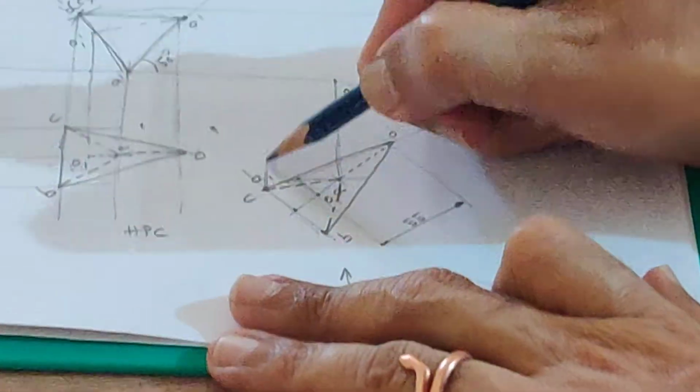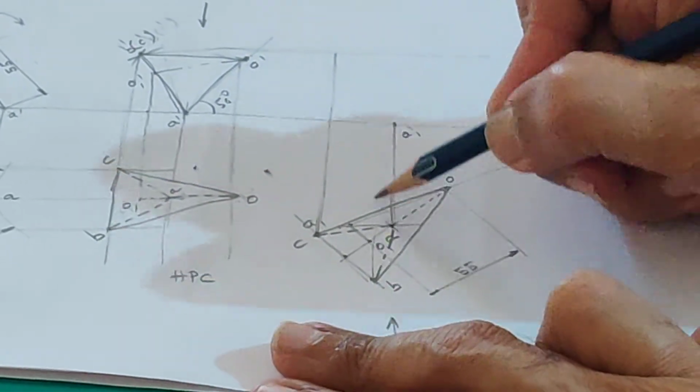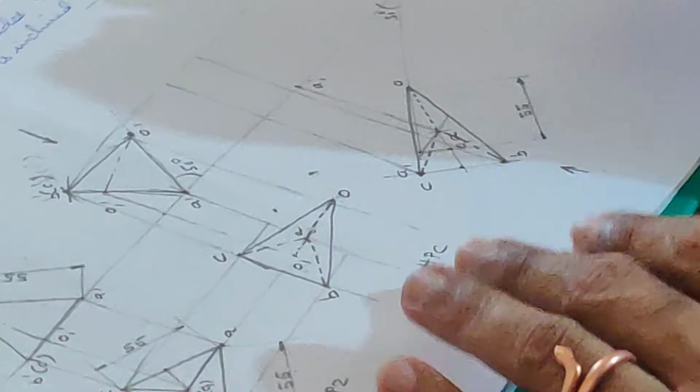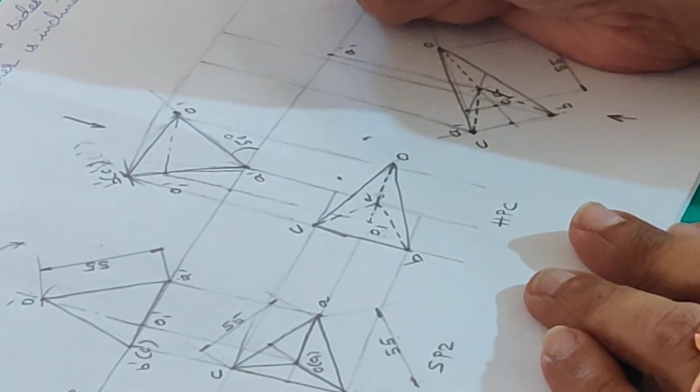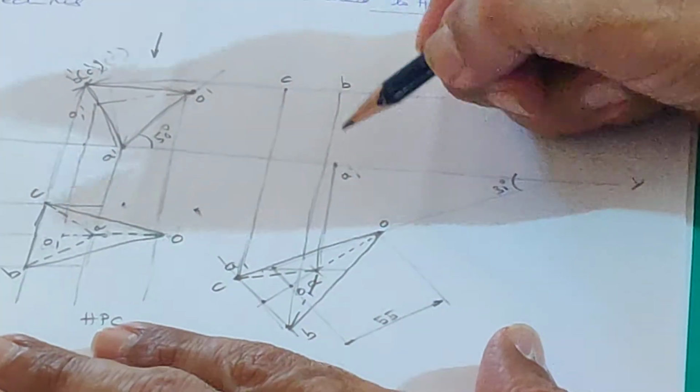This is C, and then this is B. So this is B, this is C. I can draw all the edges solid.